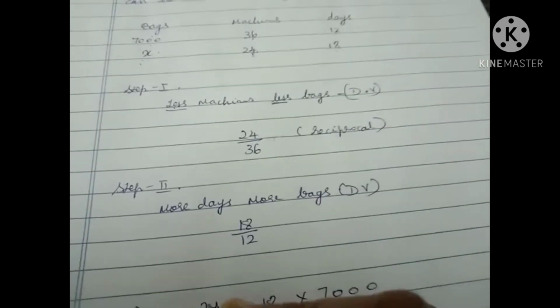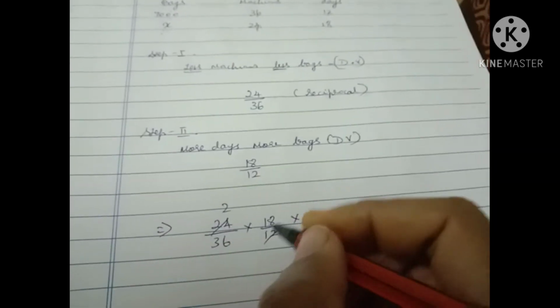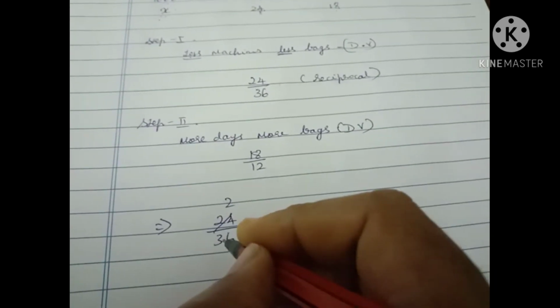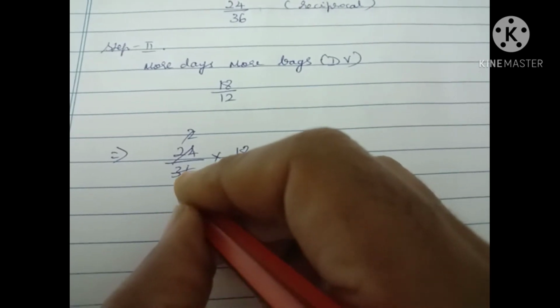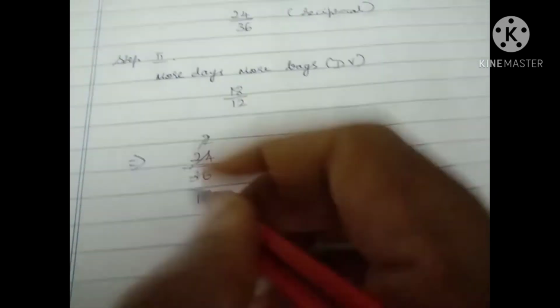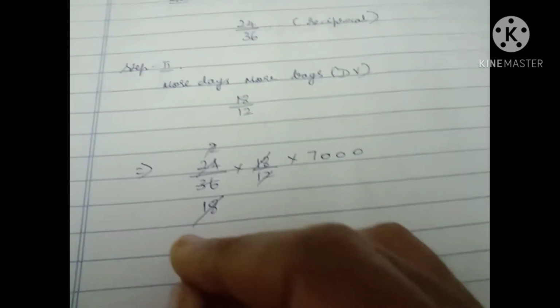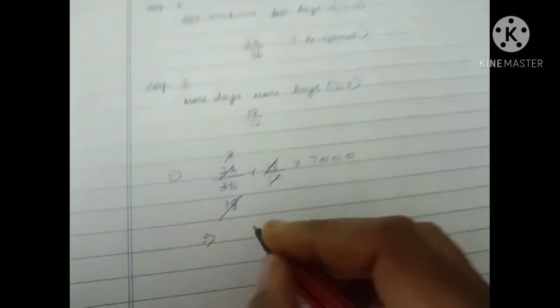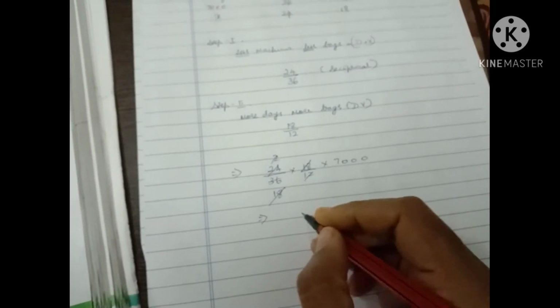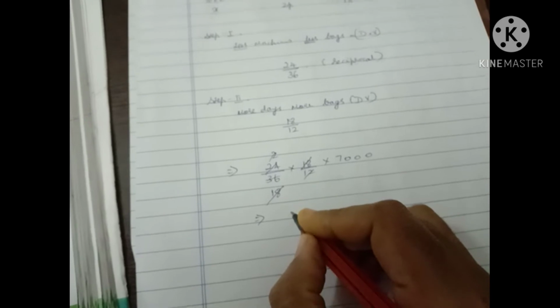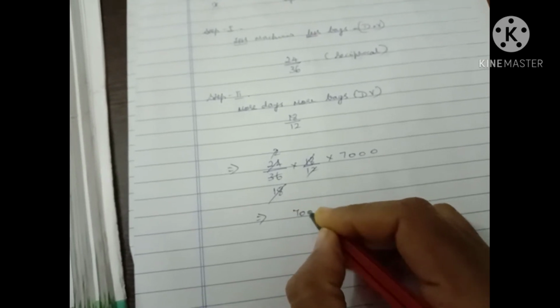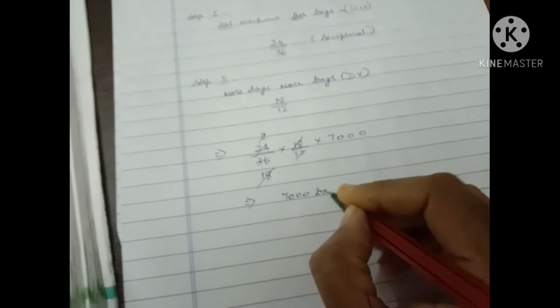Here in 12 table, 12 ones are 12, 12 twos are 24. Then in 2 table, 2 ones are 2, 2 18s are 36. Then 18 and 18 cancel. So the number of bags that can be made is equal to 7,000 bags.